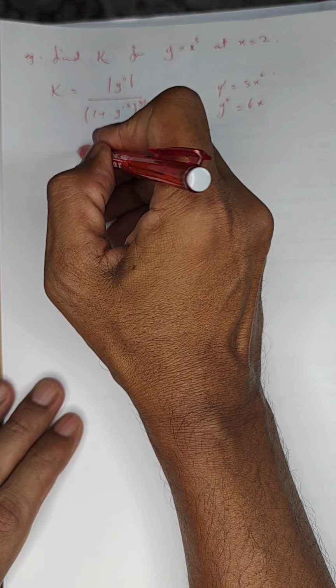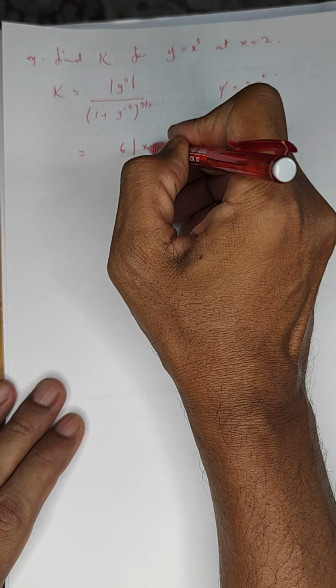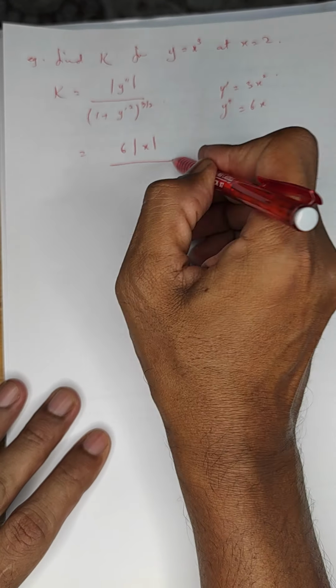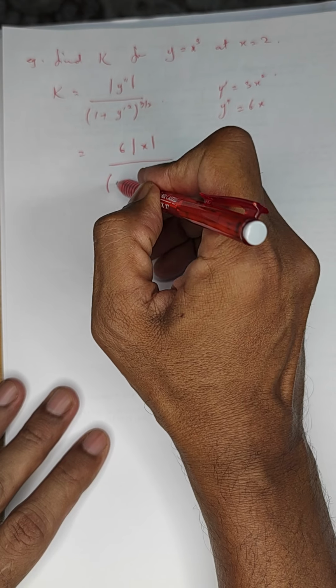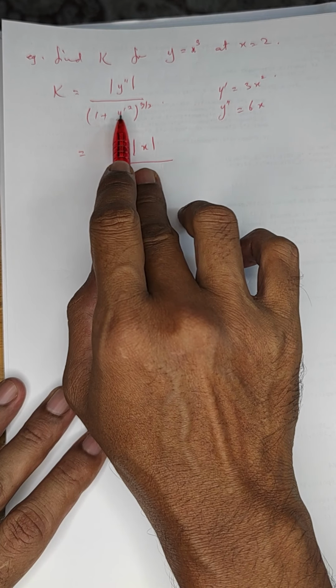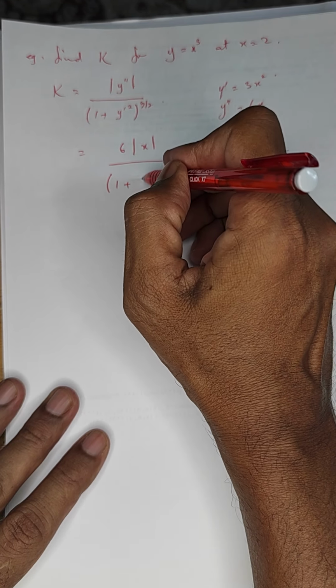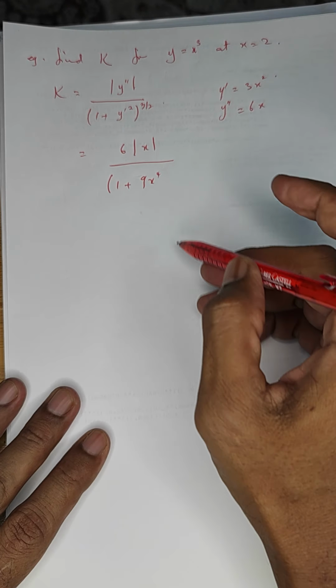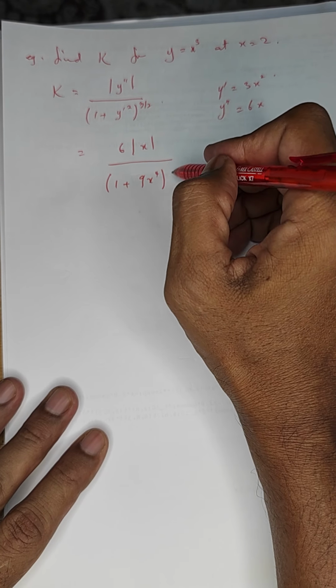This gives us 6 magnitude of x over (1 plus 9x to the 4) to the 3 over 2.